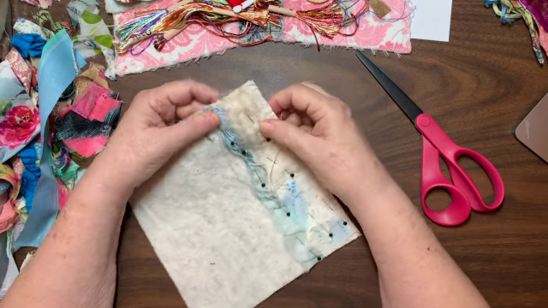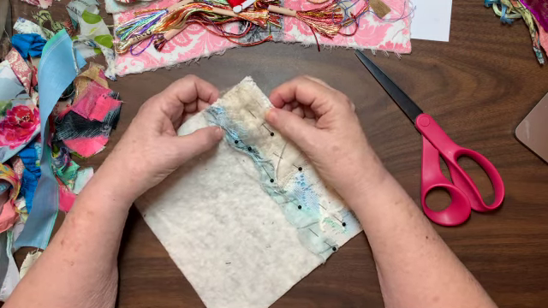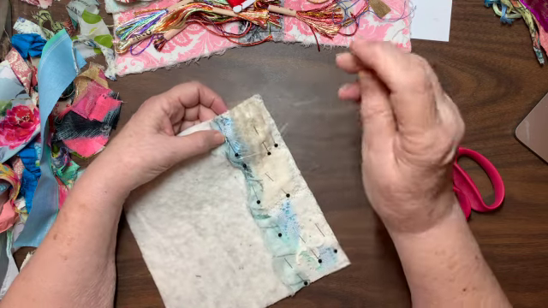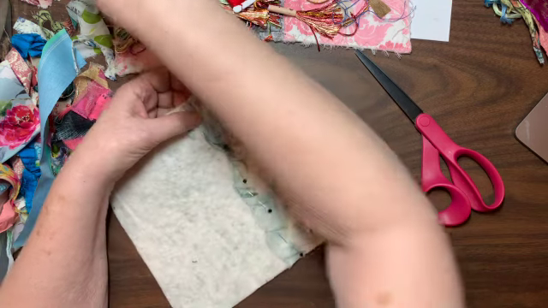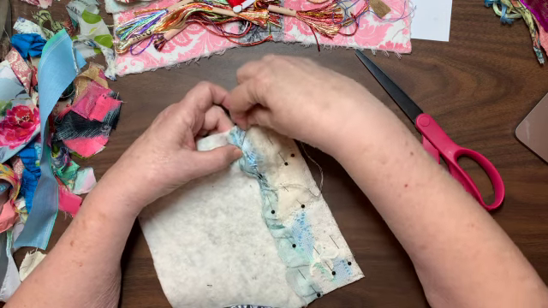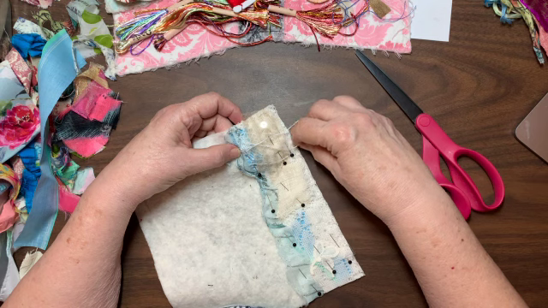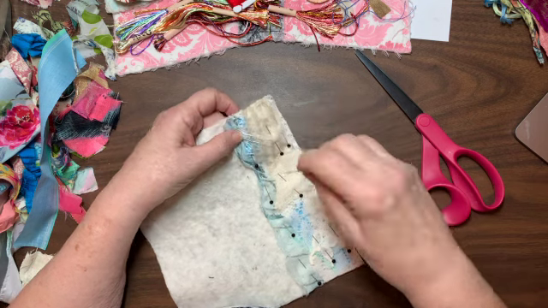And I think that that gray is a good color for that. It's not too prominent. Kind of works in with the lace.